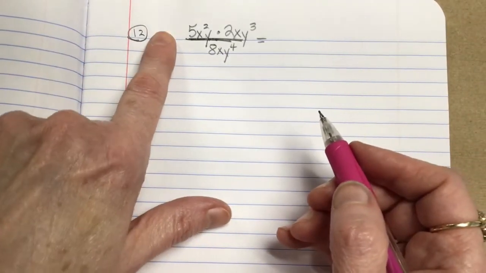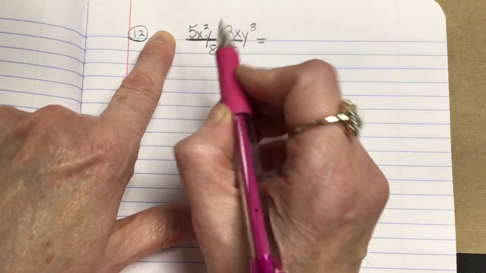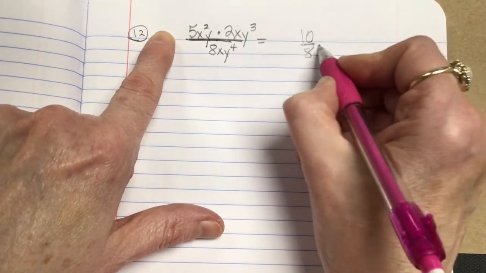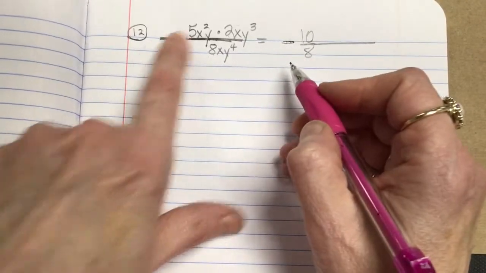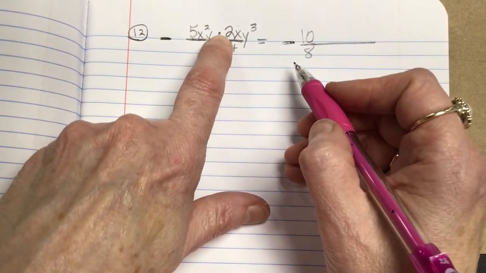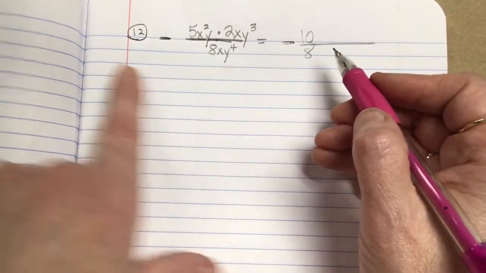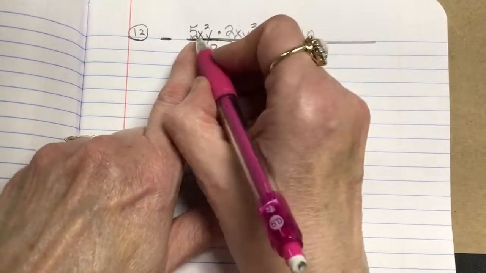Now, let's talk about that negative. The whole fraction here is positive 5, positive 2, positive 8. 10 over 8, and then times a negative is still going to be negative. So you'd have to watch. If there had been a negative 2 in here, it'd be negative over positive. Negative times negative would have been positive. So you got to watch that. Just be careful.